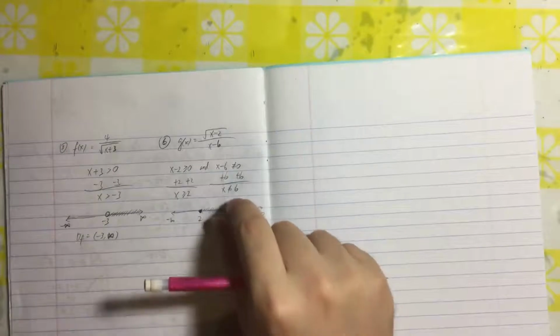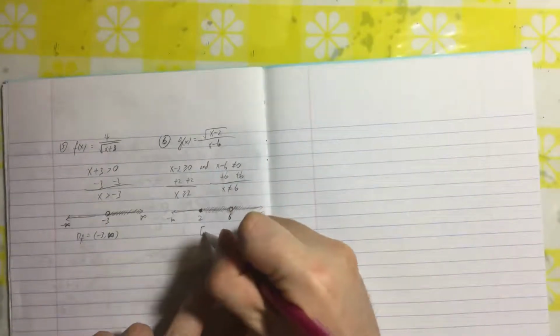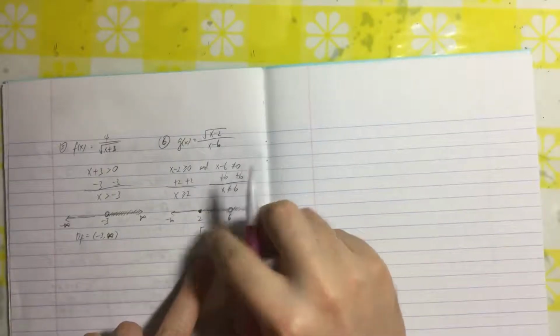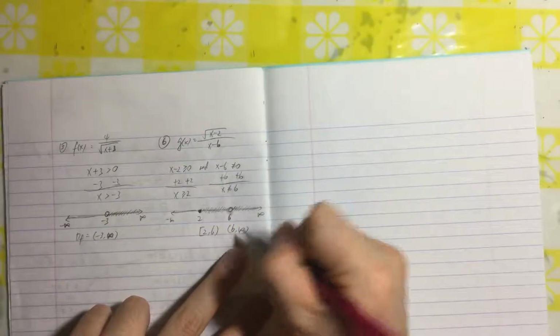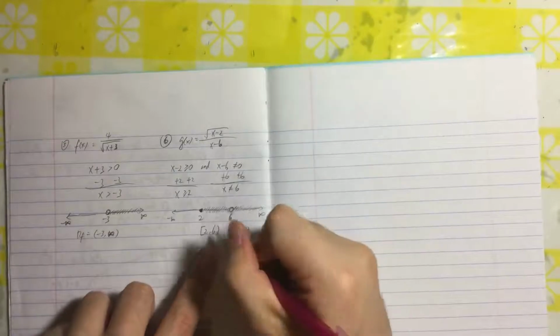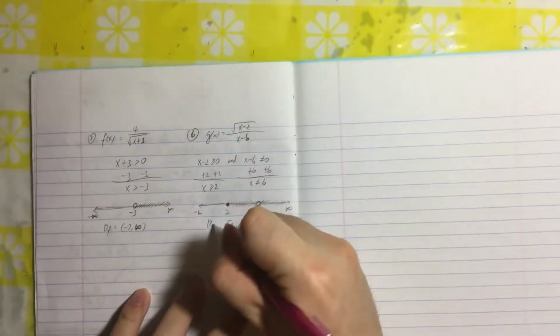The first piece is from 2 to 6, including 2 but not including 6. The second piece is from 6 to infinity, not including 6. If there are 2 intervals, put a union in the middle to connect them. That's the domain of function g.